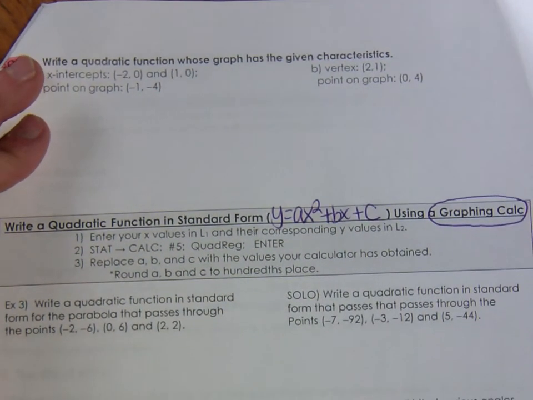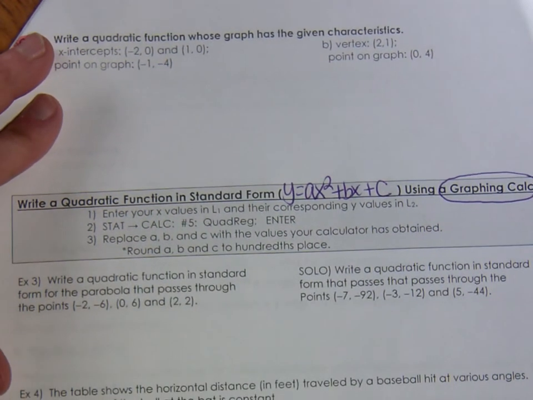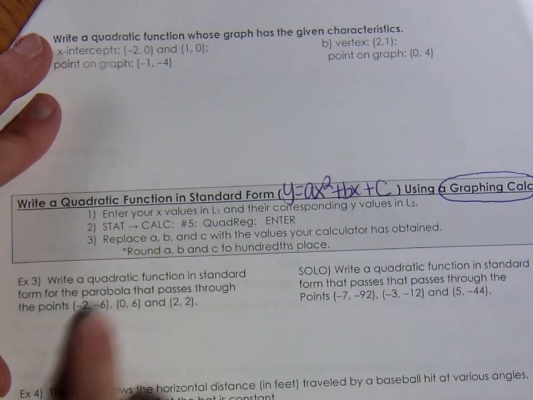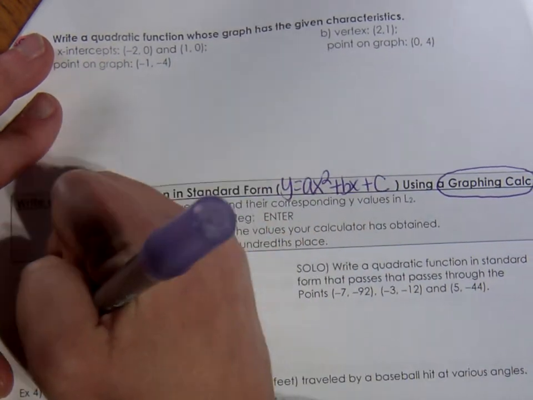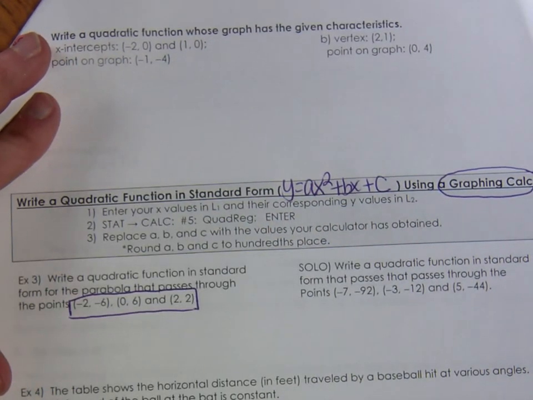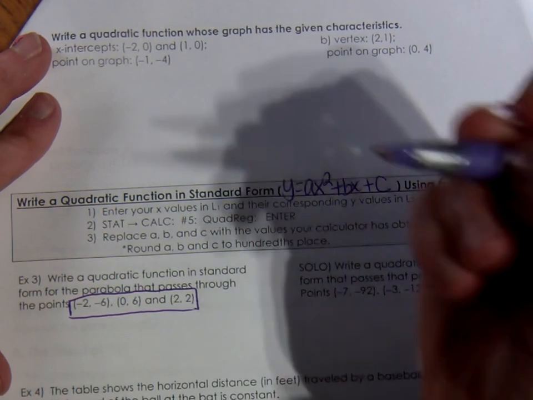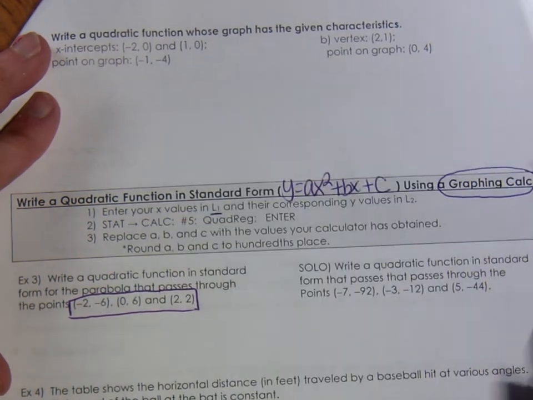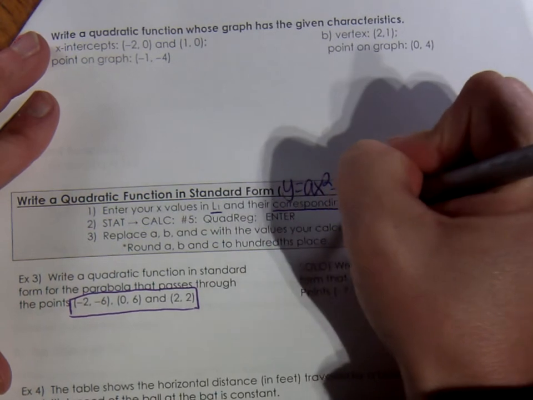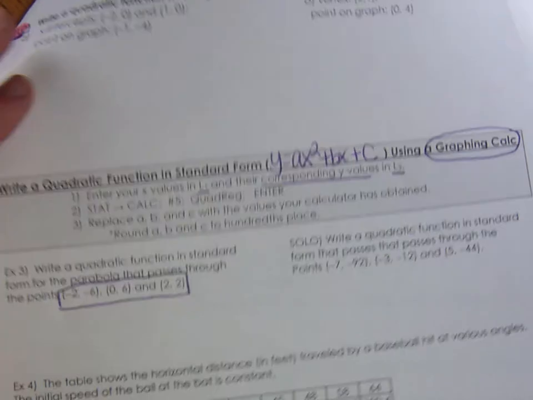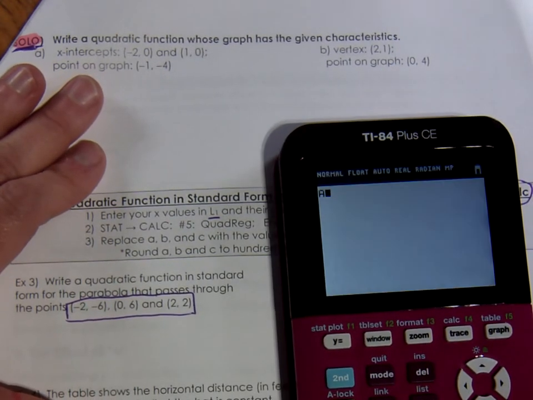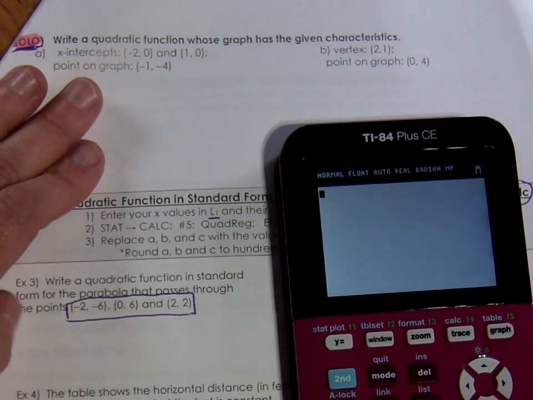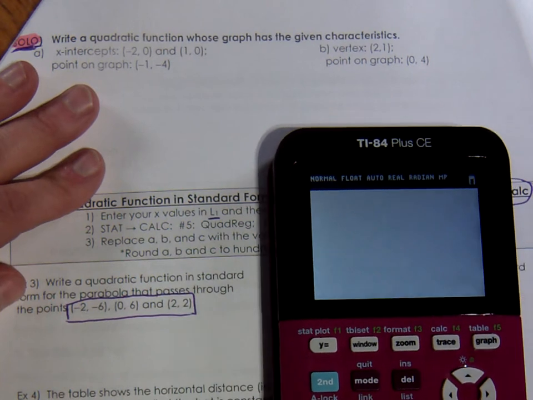So the first thing you're going to do is you're going to enter the x values. So you're going to be given a set of ordered pairs. And all of these ordered pairs are on a quadratic function. You're going to enter your x values into L1 and their corresponding y values into L2. So how you do that is, the example says, write a quadratic function in standard form for the parabola that passes through these given points.